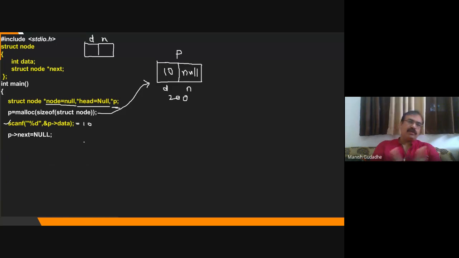Now we need to put it in the list. So there are two options. Either it can be the first element, or it can be the last element to be inserted. There are two options only. If it is the first element, it will become the head node, and if it is the last element, it is going to become the current node. These two situations only we need to handle.